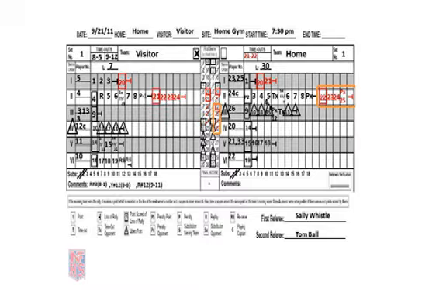A set is won at 25 points, but a team must have a 2-point advantage so the set continues. If a match goes to 5 sets, the 5th and deciding set only goes to 15 points, and again, there is no cap on the final score, so a team must have a 2-point advantage to win.